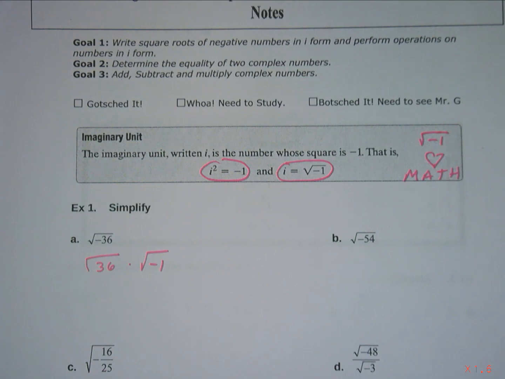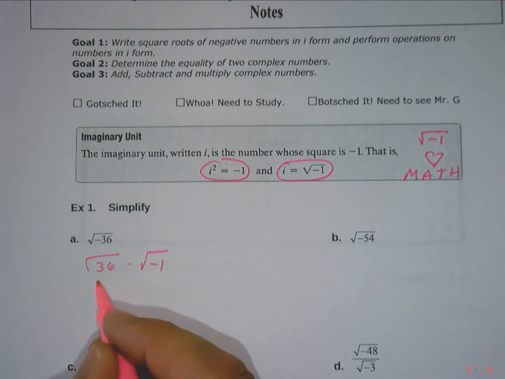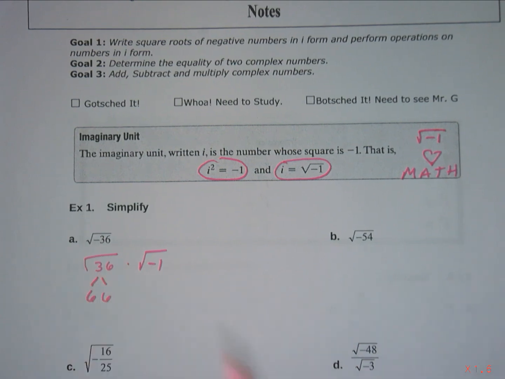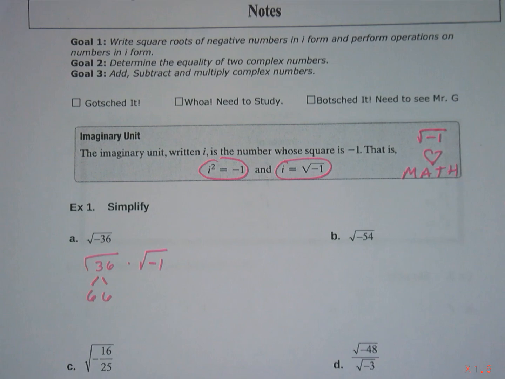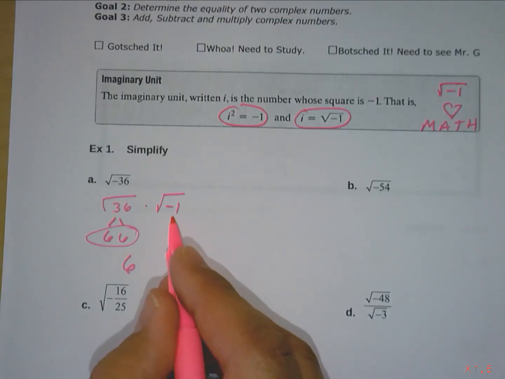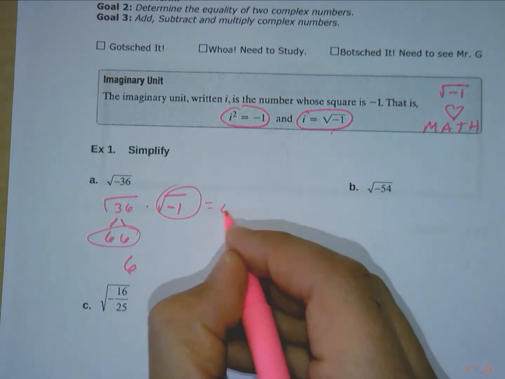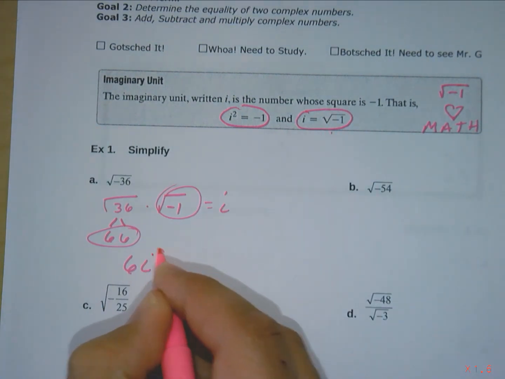Well, we know what the square root of 36 is, right? Just 6. It's got a pair of 6s. And if you want to break those down, 2 and 3, 2 and 3, there's pairs of 2s and pairs of 3s, or just pairs of 6s. So that's 6. And then the square root of -1, this guy, is I.